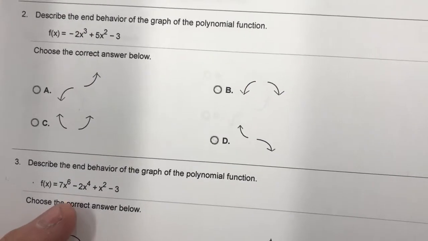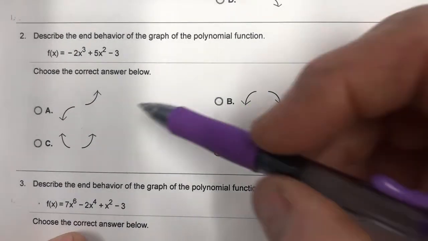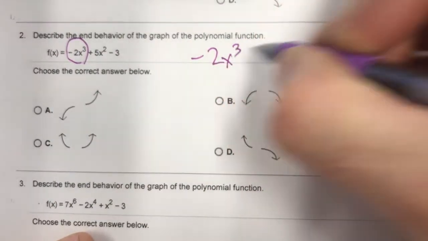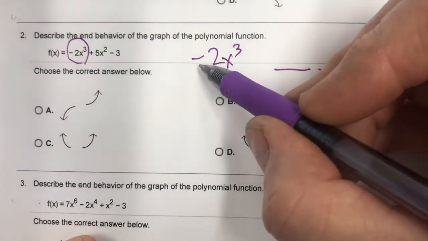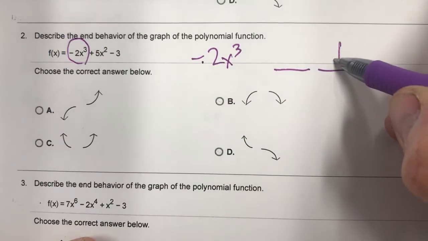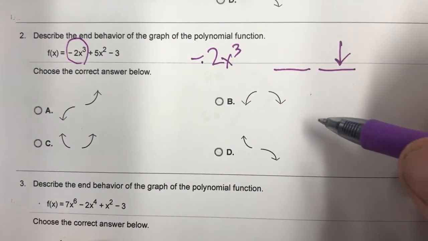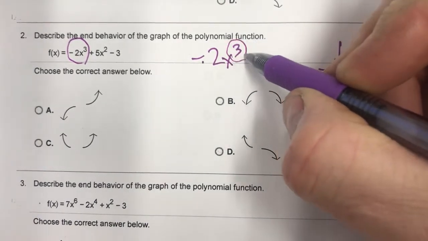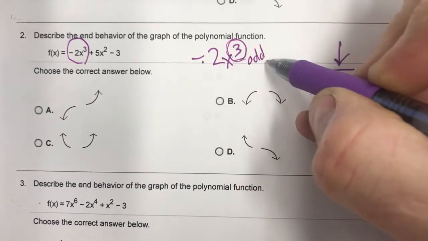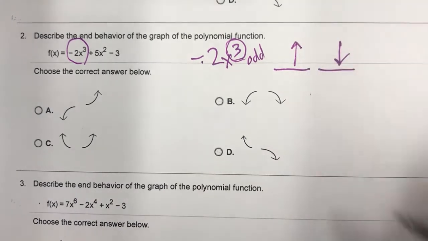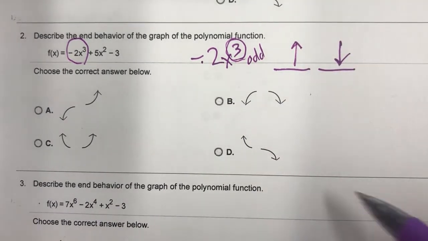Number 2. What's my end behavior here? Well, my lead term right there, negative 2x to the third power, which means since it's negative, the right side goes down. The right side goes up if it's positive. The right side goes down if it's negative. Then you look at your power. The power is odd, which means opposite. This does the opposite. So we're looking at D right here.